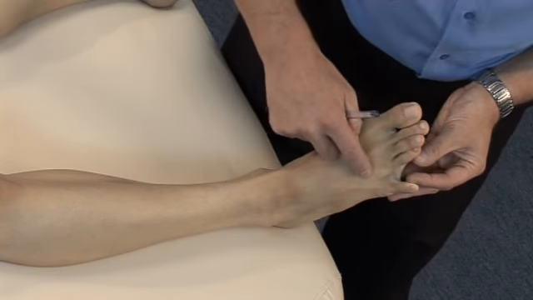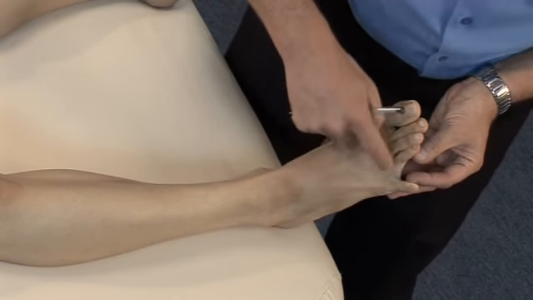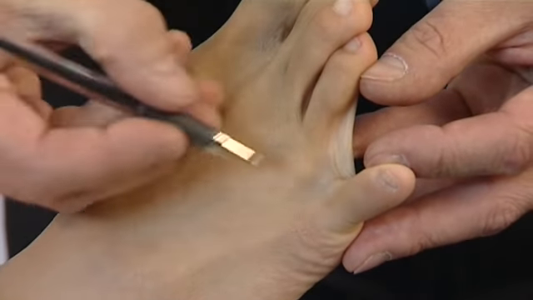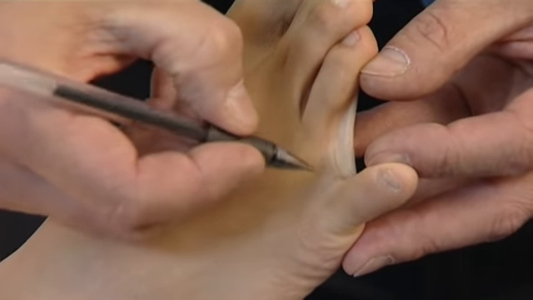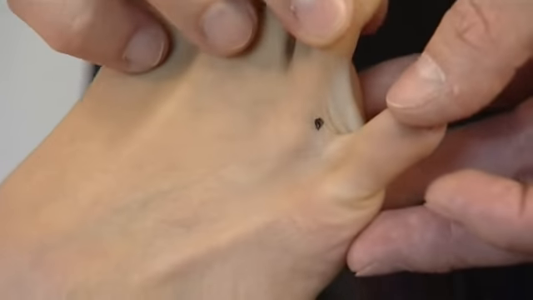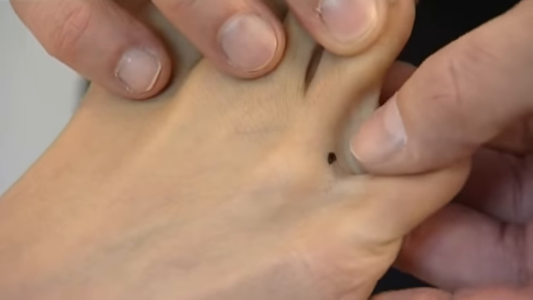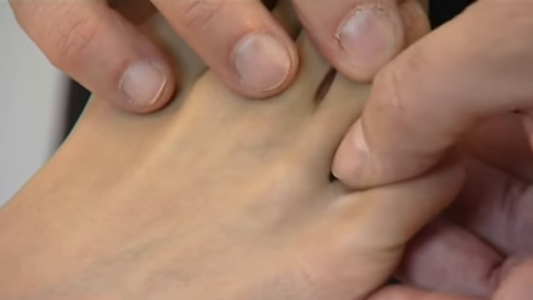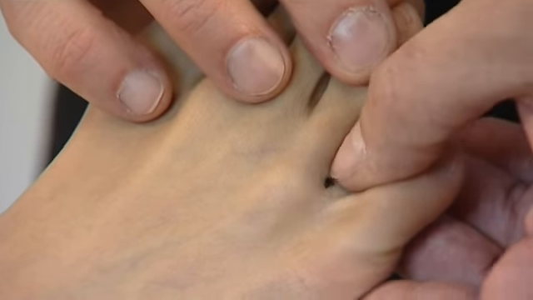Gallbladder 43 is located half a cun proximal to the web margin between the 4th and 5th metatarsals. Try and tuck this point neatly into the flare of the base of the proximal phalange of the 4th toe.